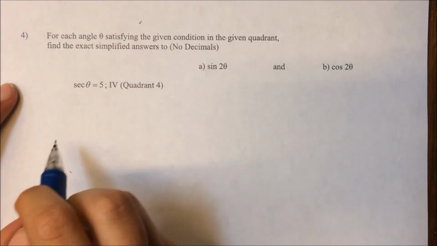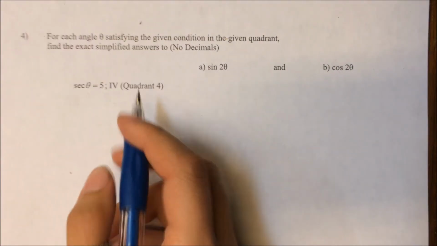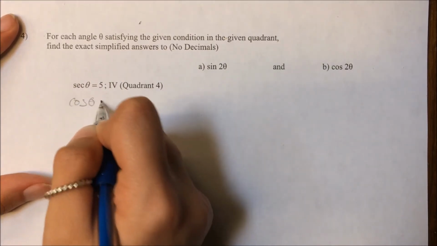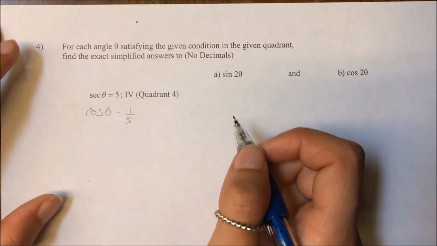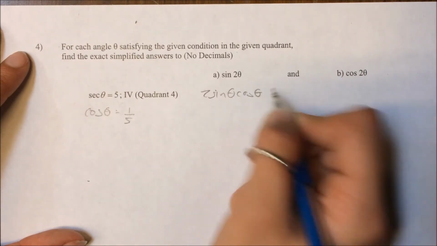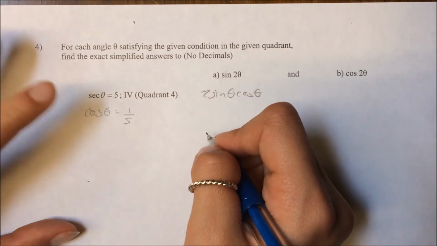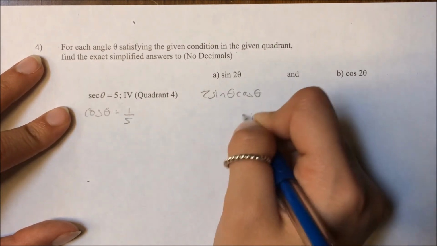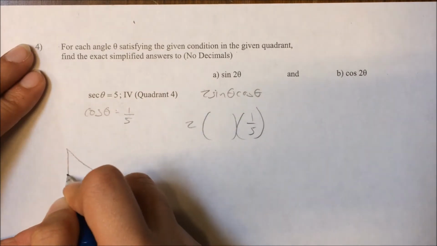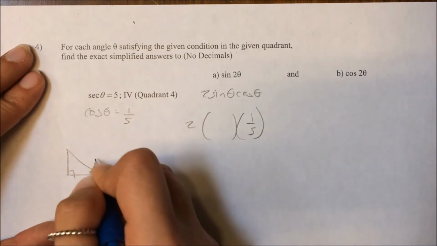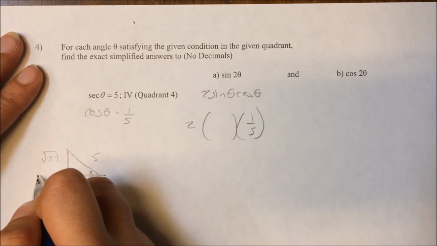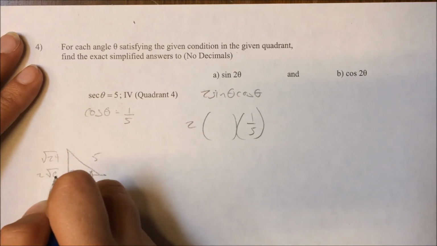Okay, so this one's a little bit different than the other ones because it has secant instead of sine or cosine. And it's just the reciprocal of cosine, so that'd be cosine theta equals 1/5. So now you just write the equivalent form of these, which is 2 sine theta cosine theta. And cosine is given to us, so it's just 1/5. And then you make your triangle again. Then you use Pythagorean's theorem, that's 24, and the simplified version of that would be 2 root 6.